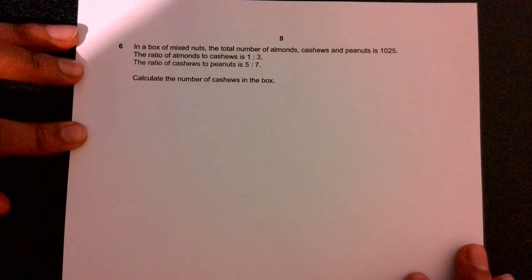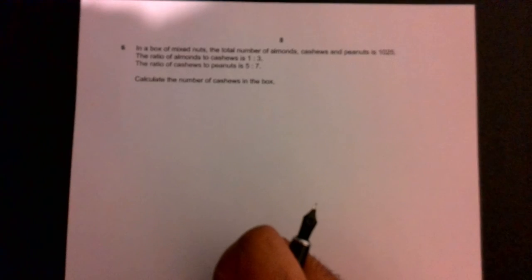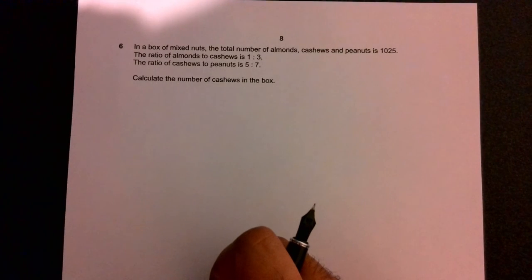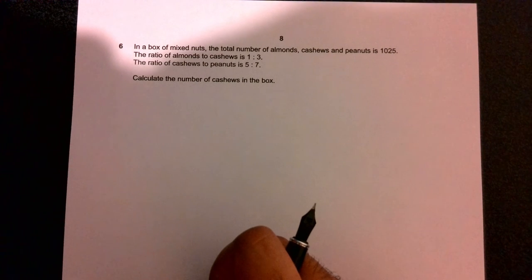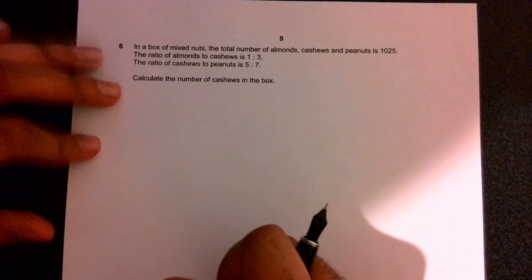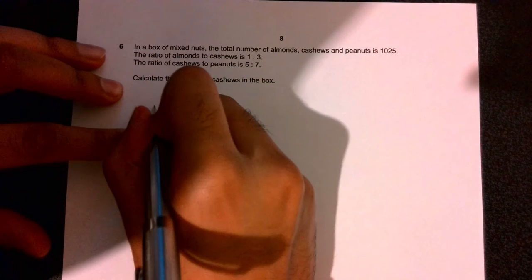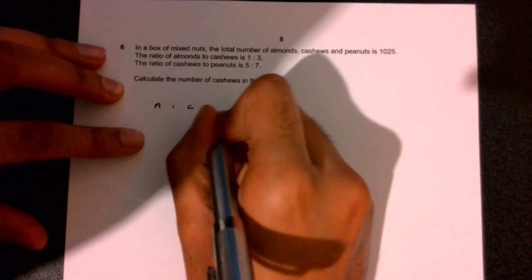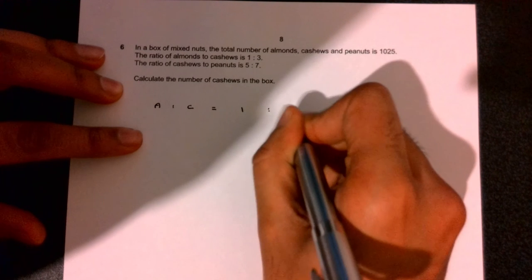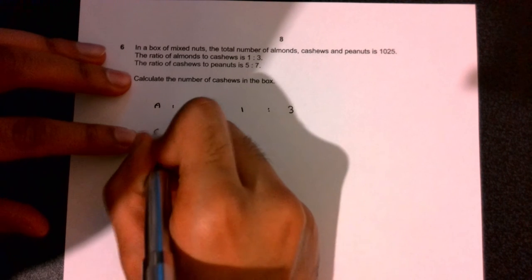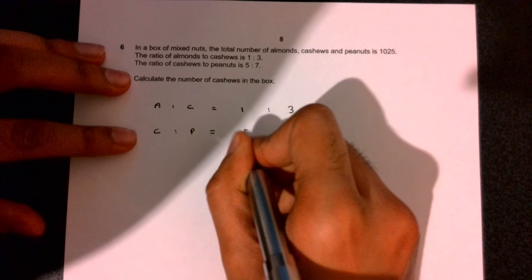For question 6, in a box of mixed nuts, the total number of almonds, cashews and peanuts is 1025. The ratio of almonds to cashew nuts is 1 to 3. The ratio of cashews to peanuts is 5 to 7. We have to calculate the number of cashews in the box. Well, we have the ratio A to C being 1 to 3. And we have the ratio C to P being in the ratio 5 to 7.